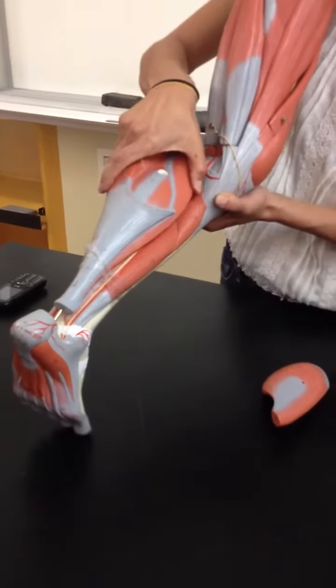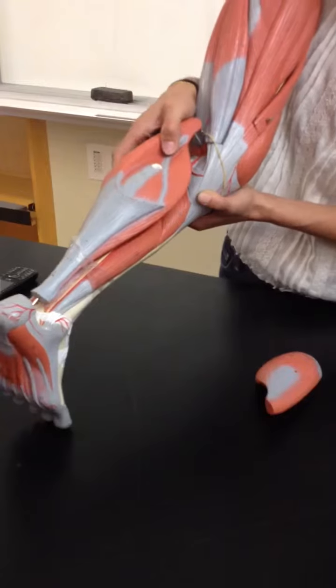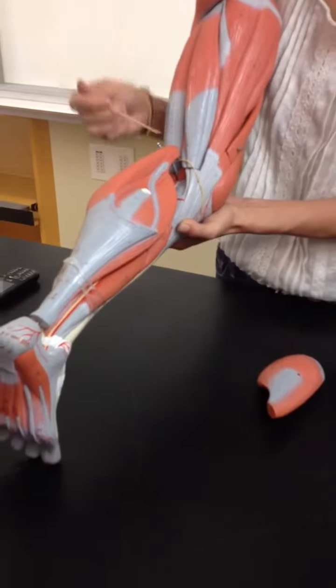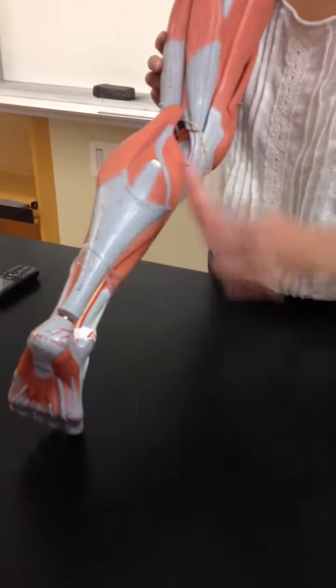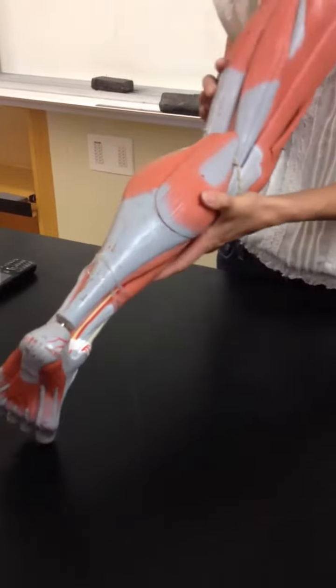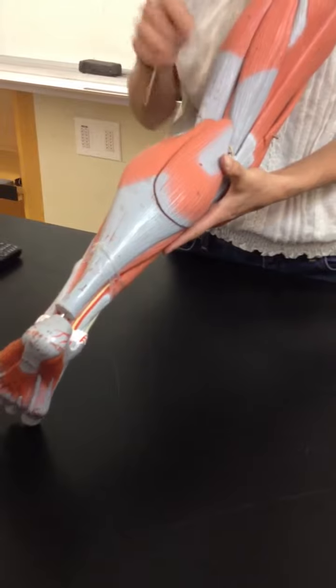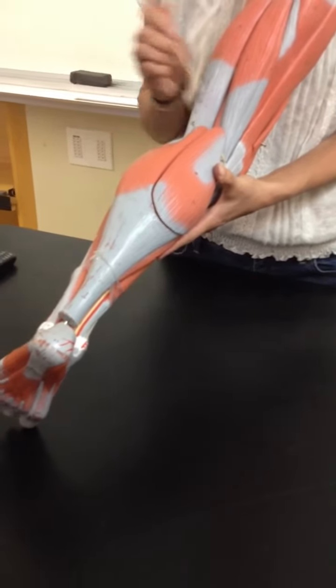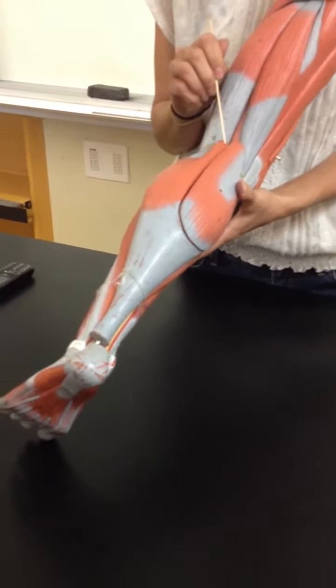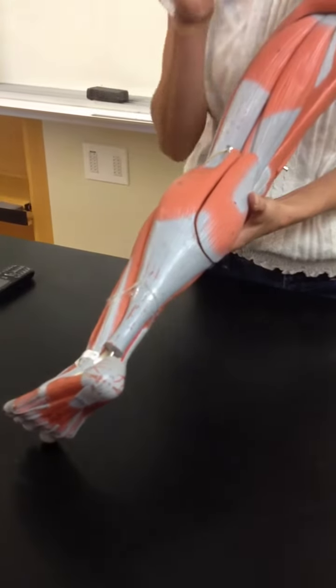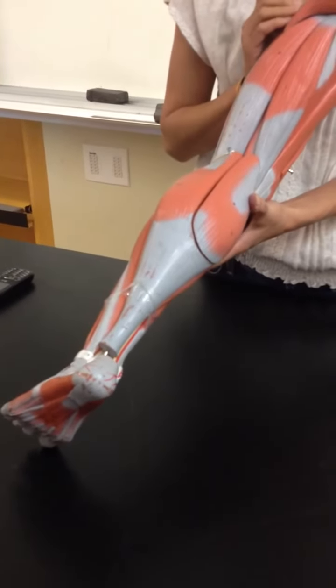Now, I should say that on the other model, the larger leg model, what you can see back here is the plantaris. So if I had these guys on together and in place, the plantaris should be in here. And I guess there's a little bit of a bump here, but there's a very distinct plantaris on the larger leg. And that's it.